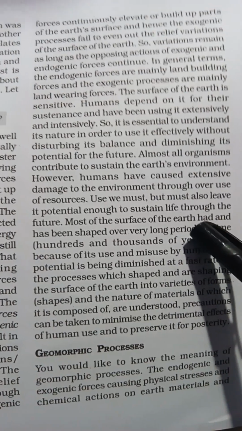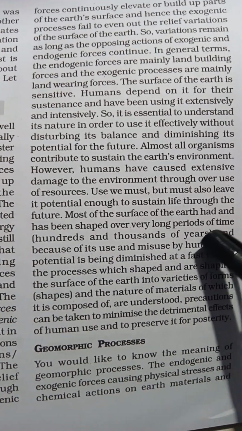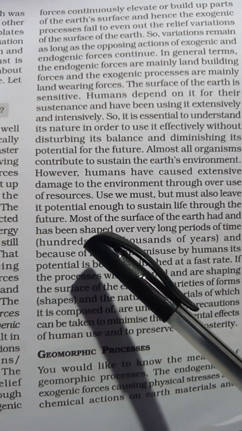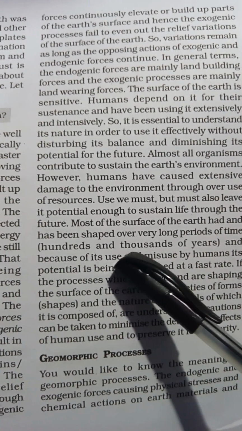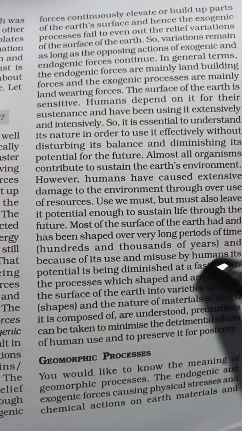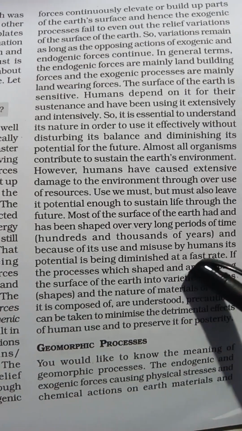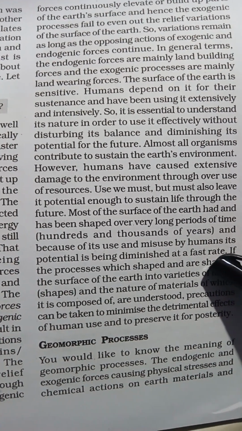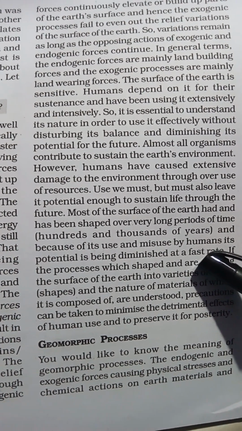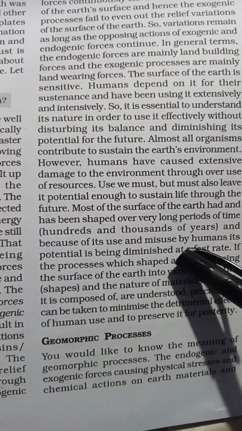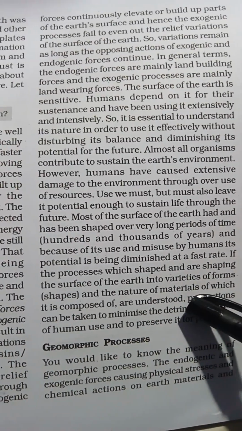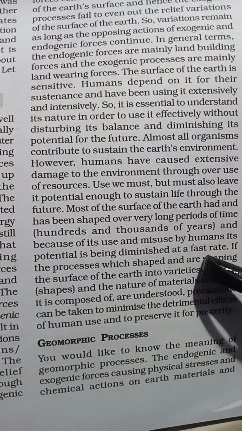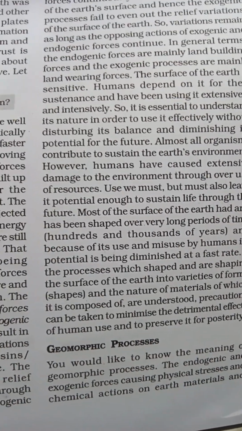Most of the surface of the earth has been shaped over very long periods of time, hundreds and thousands of years. Because it has taken hundreds and thousands of years to form, and because of its use and misuse by humans, its potential is being diminished at a fast rate. So we should not misuse or waste our energy resources and should avoid misuse-like activities in our environment.